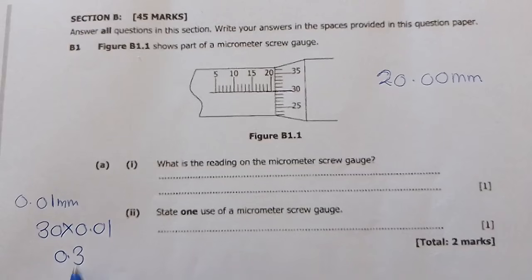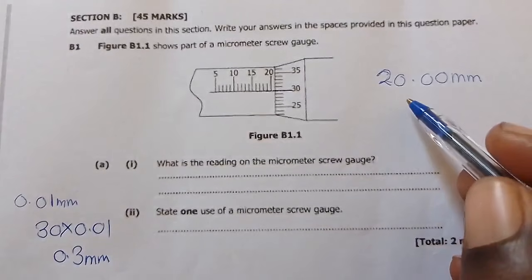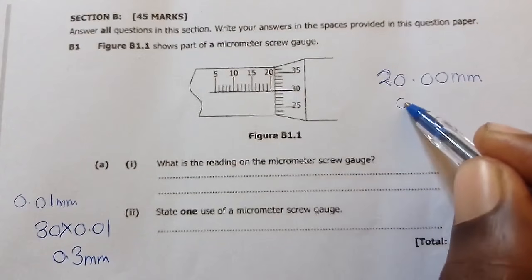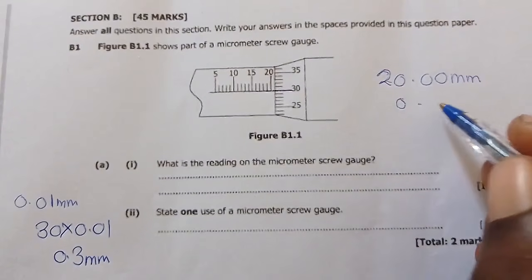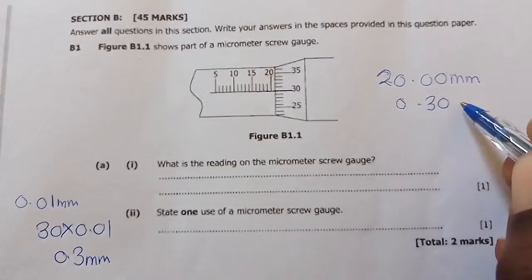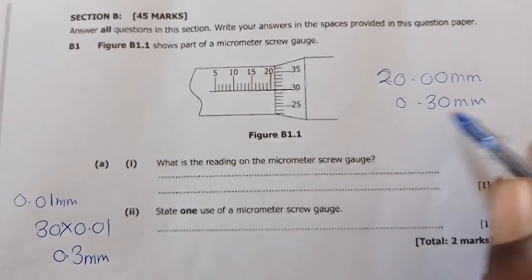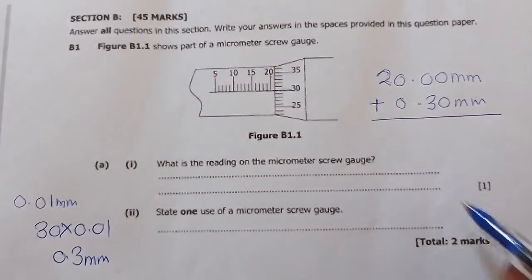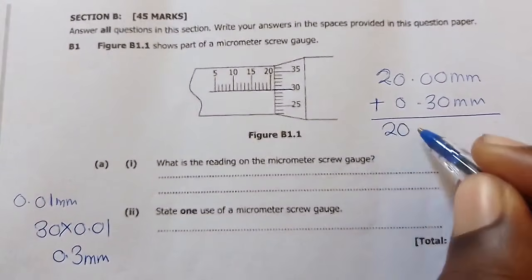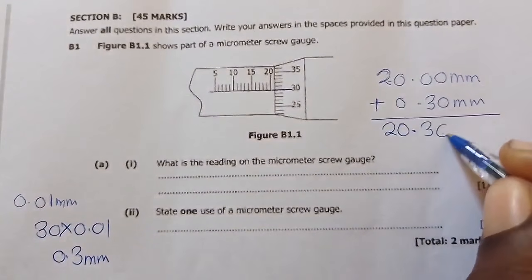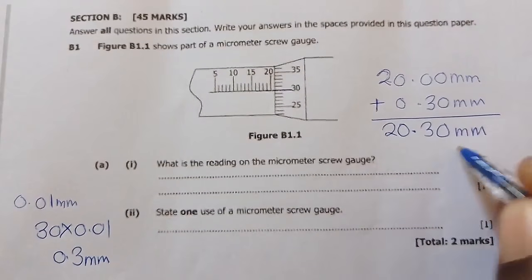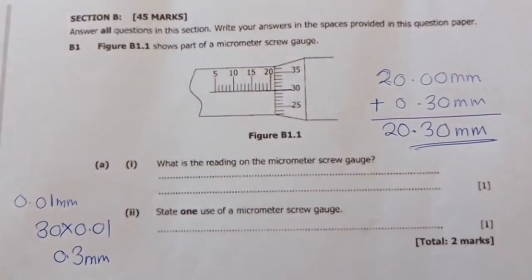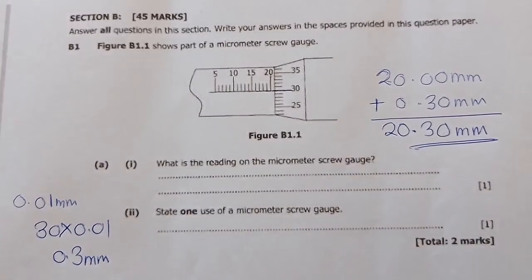So 0.3 is in millimeters. Since I'm writing this to 2 decimal places, I'm going to say this is 0.30, and this is in millimeters. Then I add. So when I add, I'm going to have 20.30 millimeters. This is the reading on the instrument.